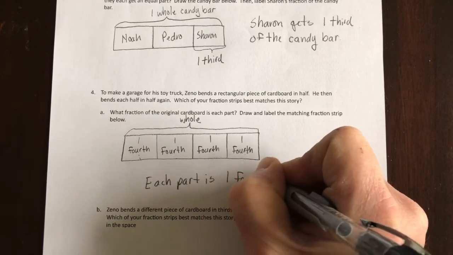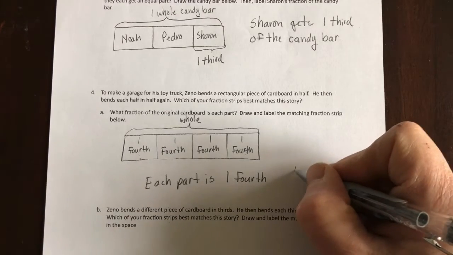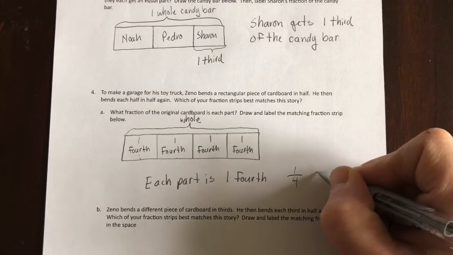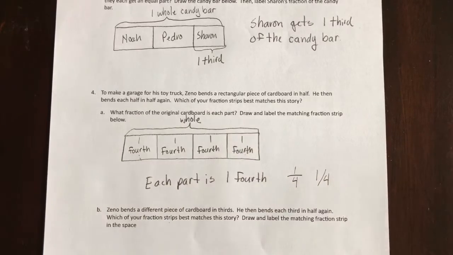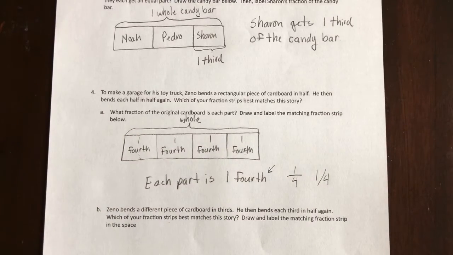1/4. Now there are other ways to write 1/4. You could write it like this, or the fancy way. Lots of different ways you can write 1/4 down. I'm going to stick with doing it this way for now, okay? So, and finally B, check my time, we're good. Zeno bends a different piece of cardboard into thirds. He then bends each third in half again. Which of your fraction strips best matches this story?